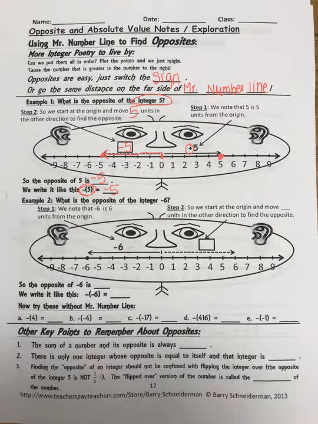Okay, but when it has it in parentheses, the way you would read it in words is the opposite. That line means the opposite of 5. So the opposite of 5 would be written in that parenthesis with the negative or opposite sign on the outside of the parentheses. Okay? What about if we have an opposite of a negative integer?